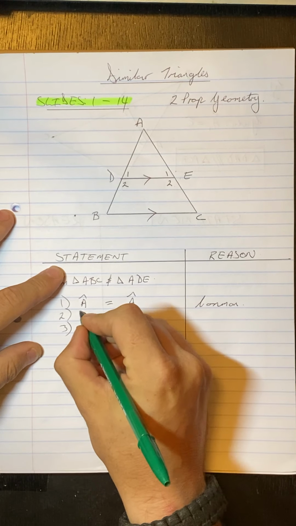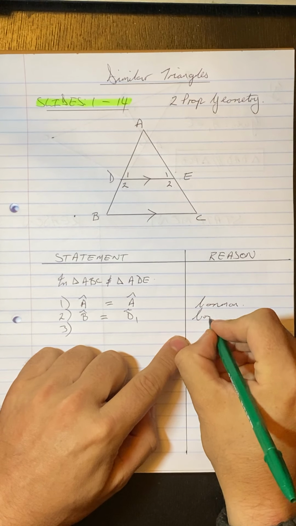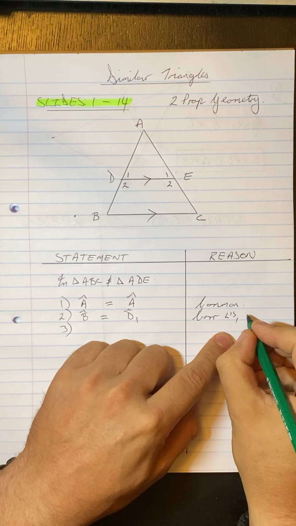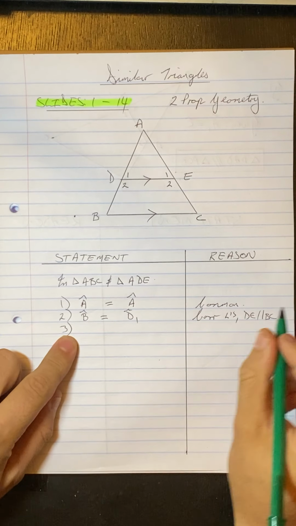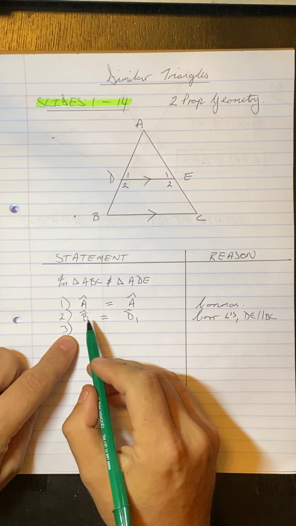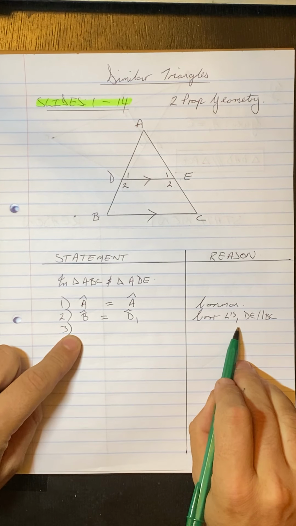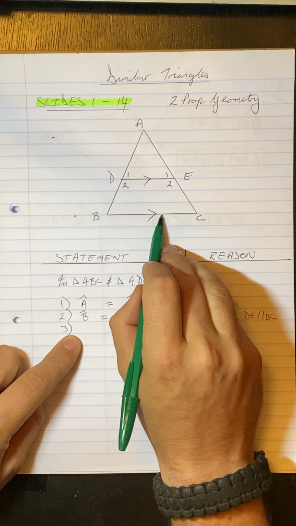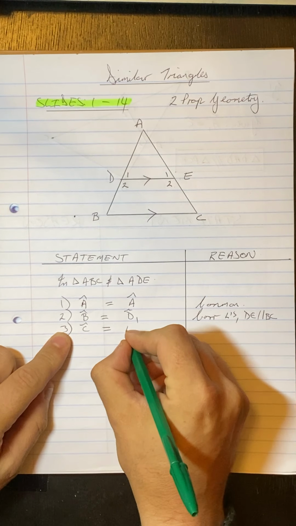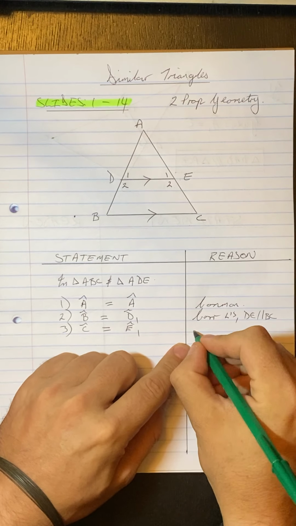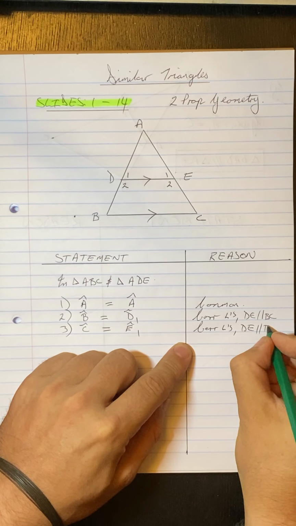So we get angle B is equal to angle D1, corresponding angles, and the lines that were parallel were DE parallel to BC. Now for this one, I can say automatically that C is equal to E1, the third angle of the triangle. But I'm not going to do that, because I can see that I have parallel lines again. So I'm going to say that angle C is equal to angle E1, corresponding angles, and the lines that were parallel were DE parallel to BC.